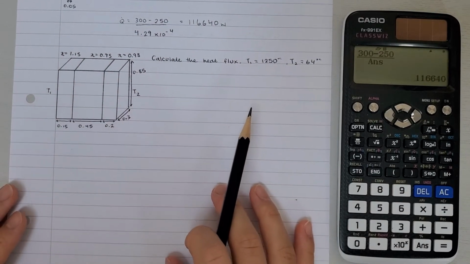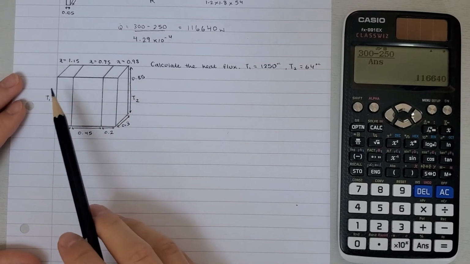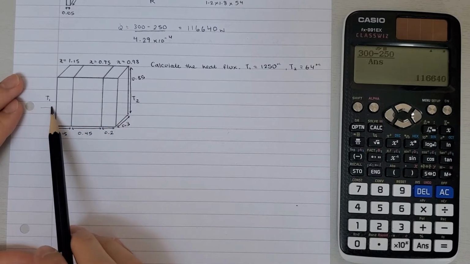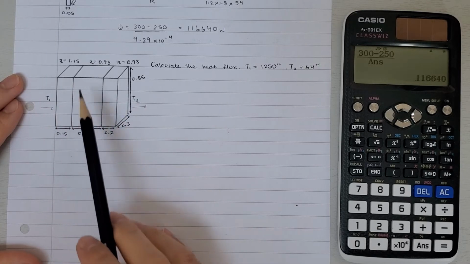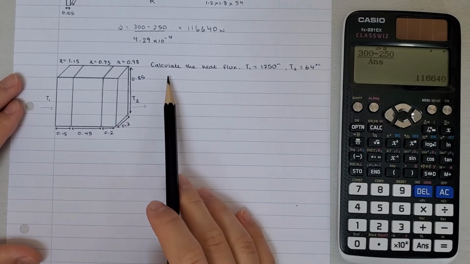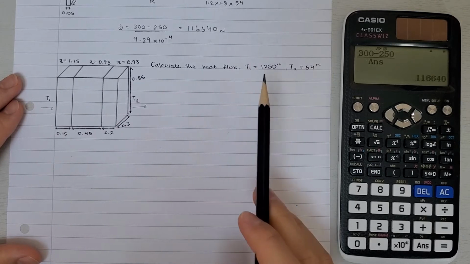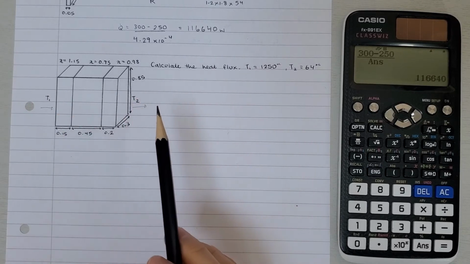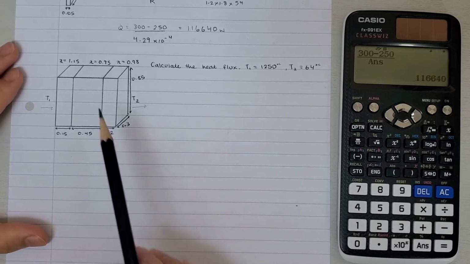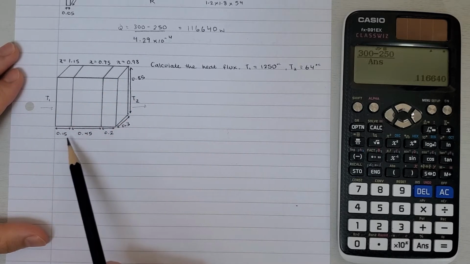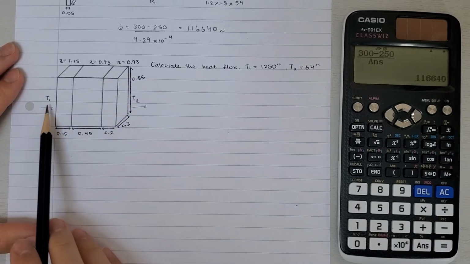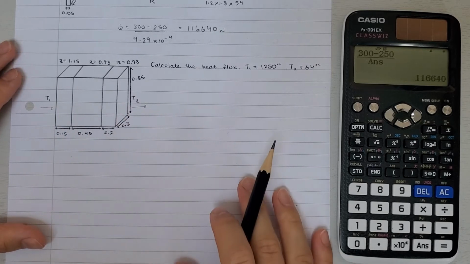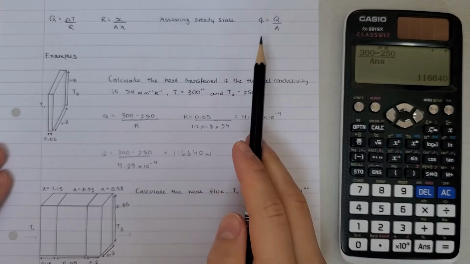For the next example, it's a little bit more complicated because we have multiple systems, i.e. the heat goes from here to here through 3 composite walls. And so we're asked to calculate the heat flux, and we're given the temperature going in and the temperature coming out. With all of these examples, we're going to assume there's insulation around here, so heat is only lost through coming in and coming out. So for this one, we're going to start off with these equations.